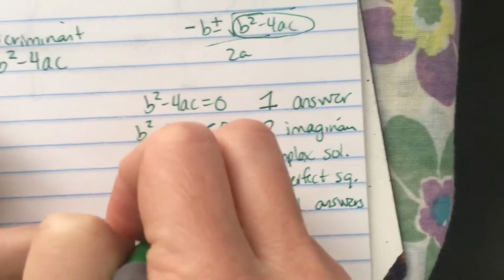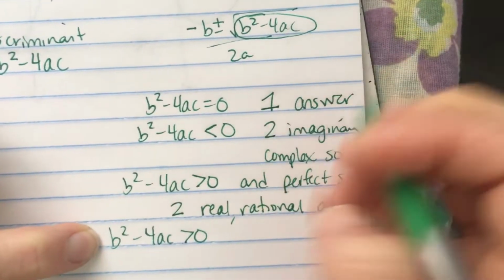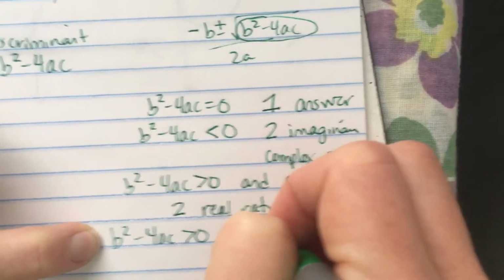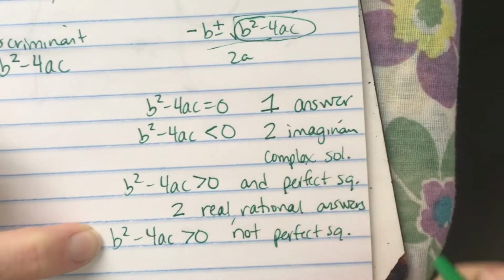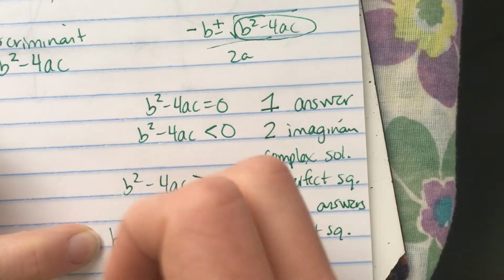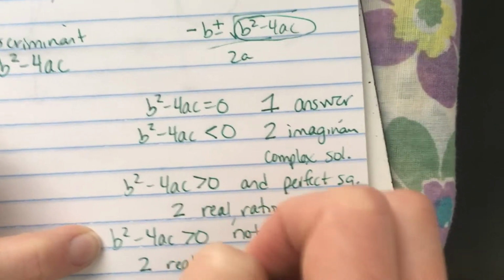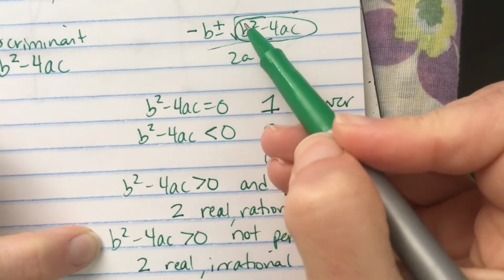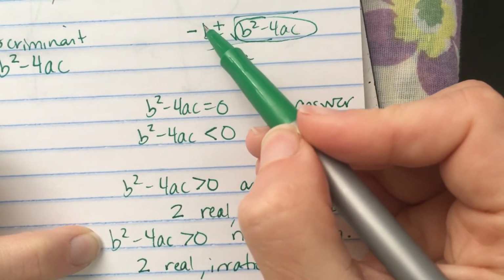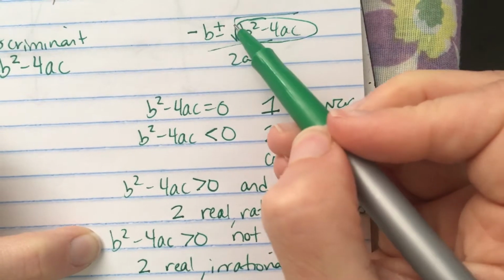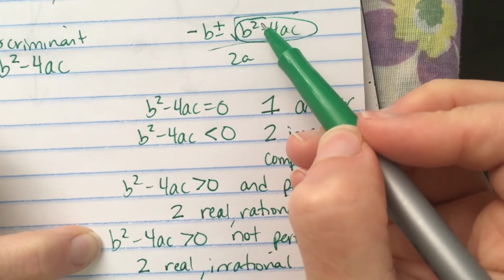If it is greater than 0 but not a perfect square, then you're going to get two real irrational answers. For instance, you'll have 3 plus or minus 2 square root 5.